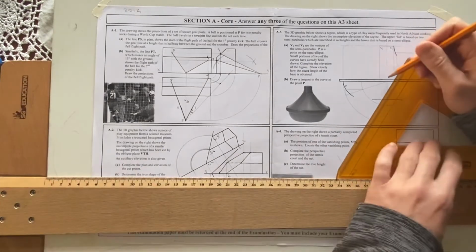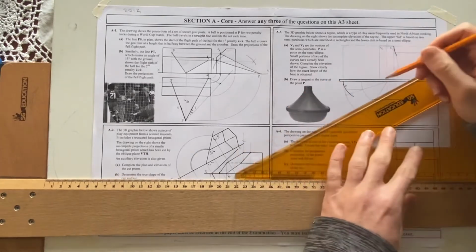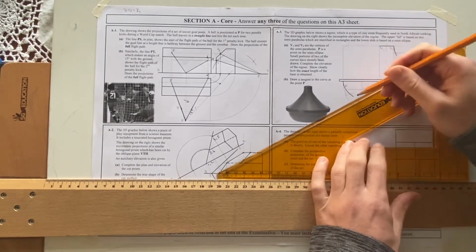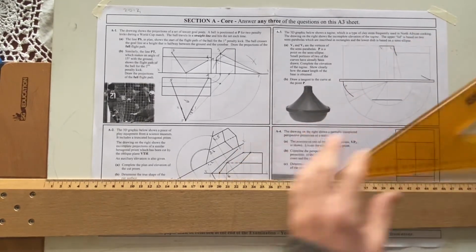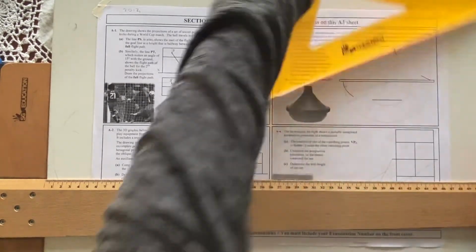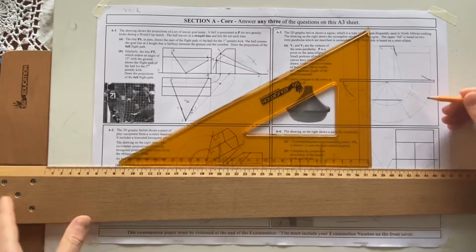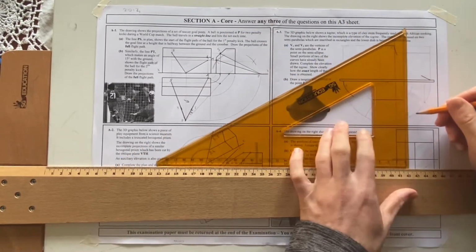So I'm going to do the exact same with the rest. I'm going to use my 60-30 just like we would in Junior Cert and drawing ellipses in general. So 30/60 out both ways. And then taking our points up and across.